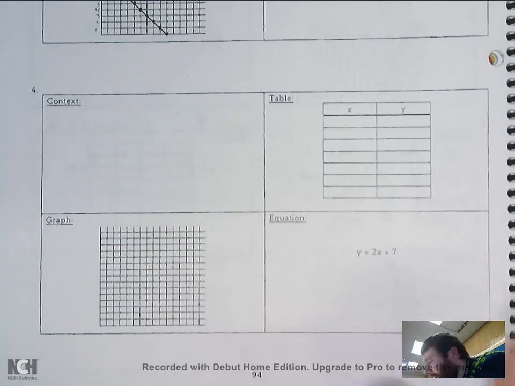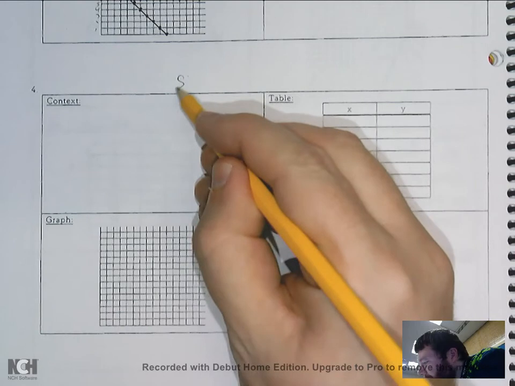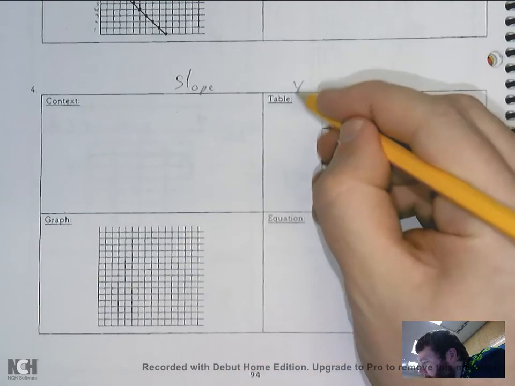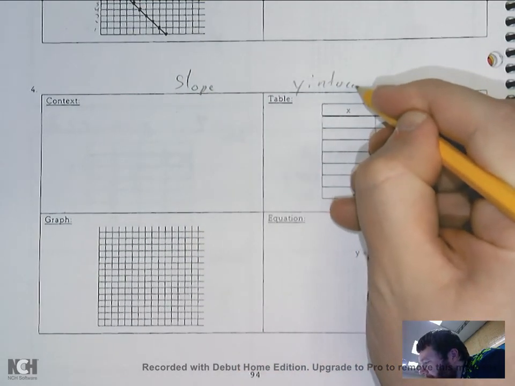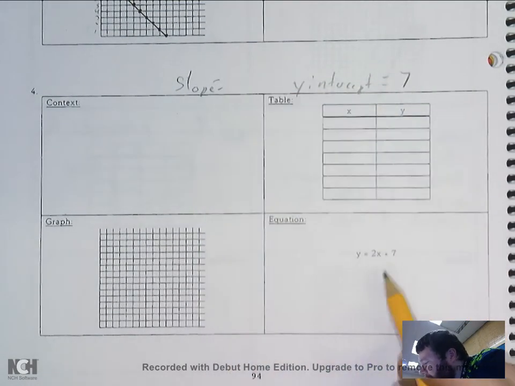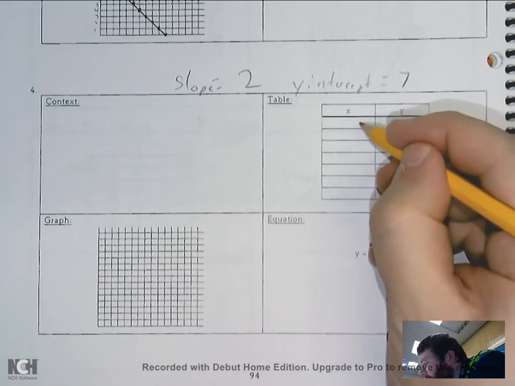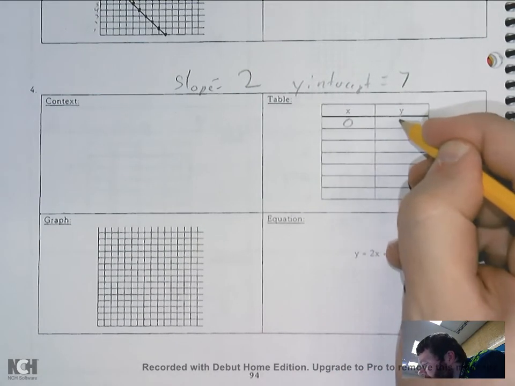Okay, this last one gives me the equation. So that's usually the easiest to decipher, right? Slope, y-intercept. Y-intercept is the number that's adding, so that would be 7. And the slope is the number that's multiplying with the x, so that'd be 2. Not too tough, right? Do the table, x would be 0, y would be 7.